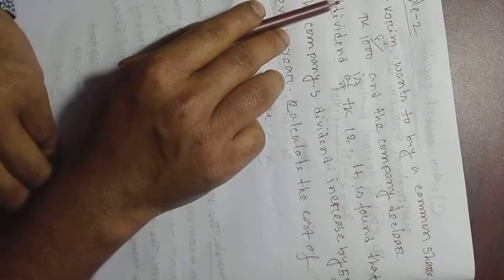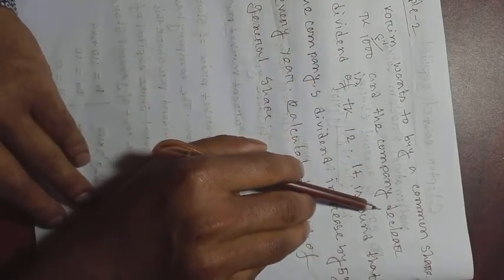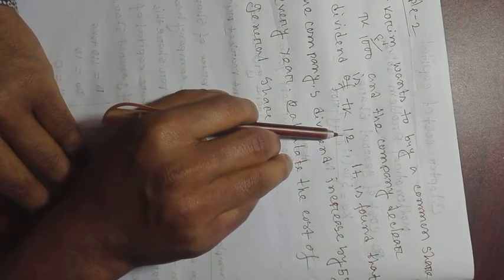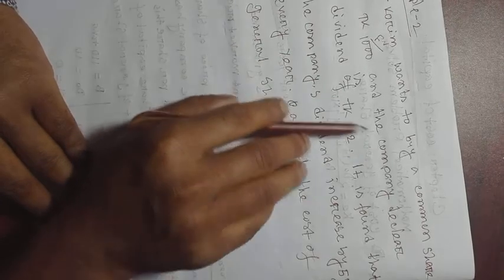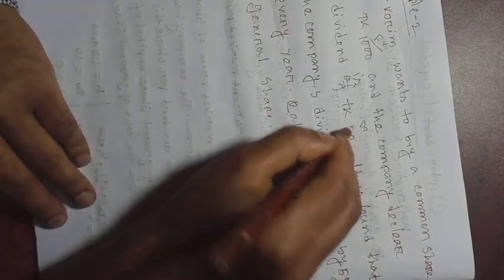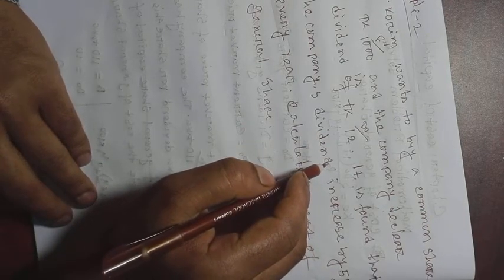The company declares a dividend of Taka 12. So we know that the dividend is presented by D0. Here D0 is equal to 12 Taka.